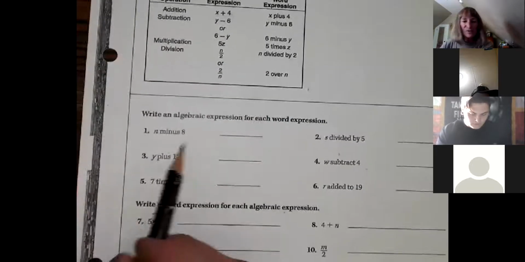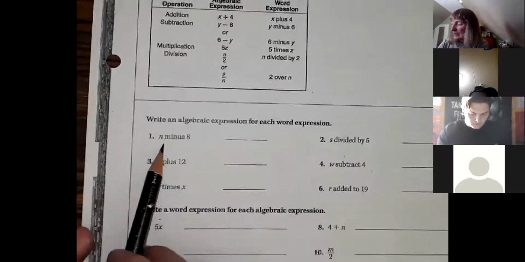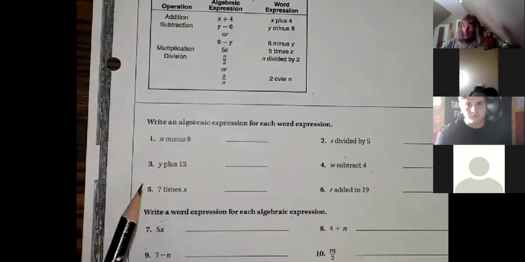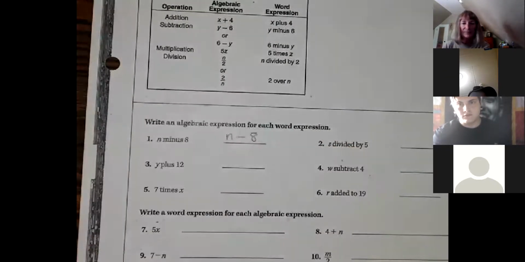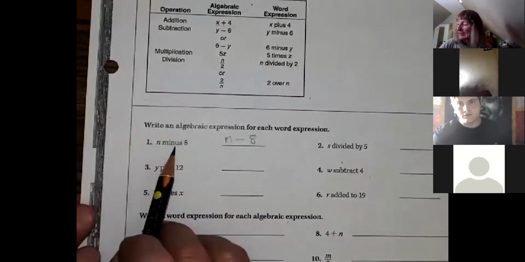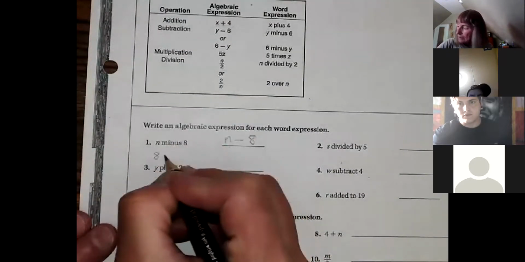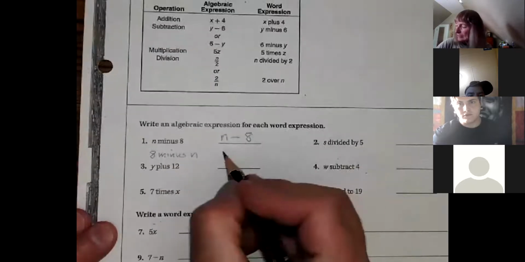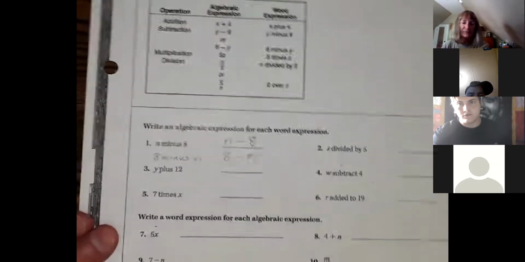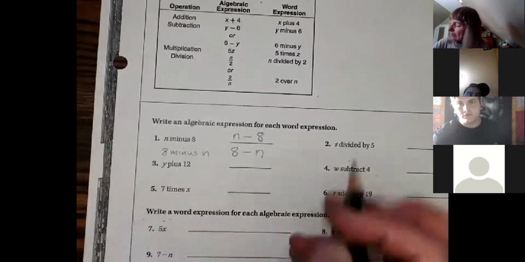Okay, so at the first, it wants you to write the algebraic expression for the word expression. So n minus 8, it's going to look just like this. And let me point out that n minus 8 is different than 8 minus n. 8 minus n would look like this. Okay, here we have y plus 12.